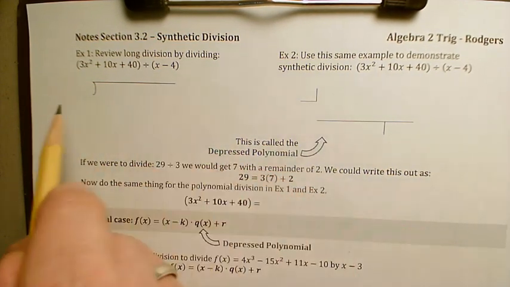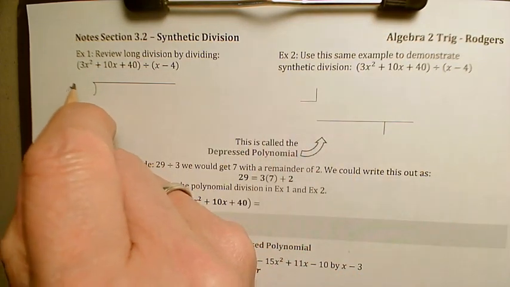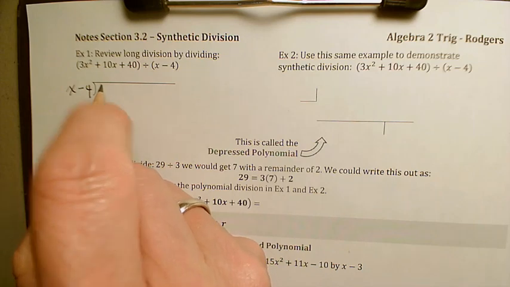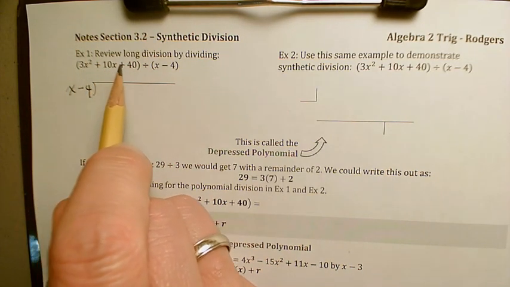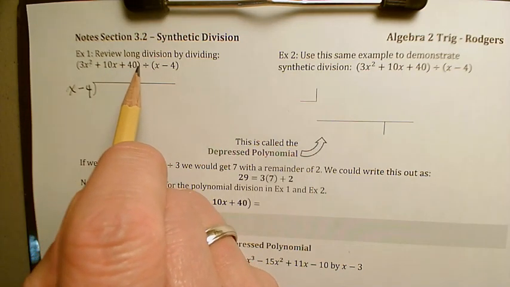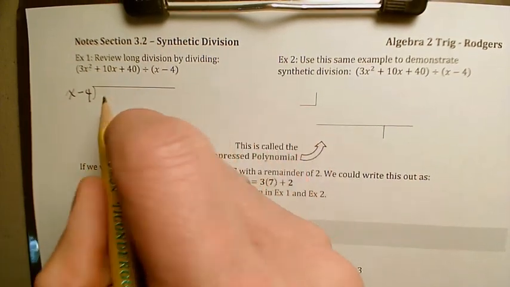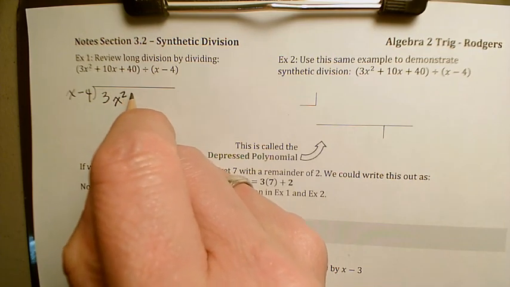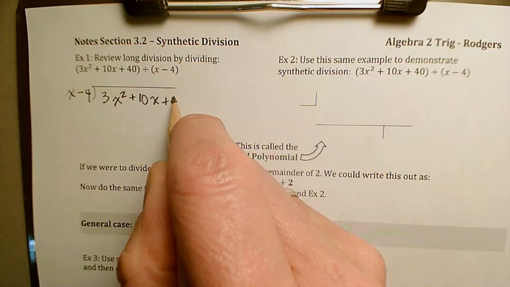All right, so remember, when we divide, we put the x minus 4 out here, and then we put the polynomial. Remember, it's got to be in descending order. Remember, if there are any terms missing, we put them in. So degree 2, degree 1, degree 0. There's nothing missing, so we just write it out as it is. So we have 3x squared plus 10x plus 40.